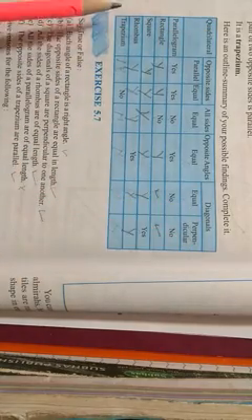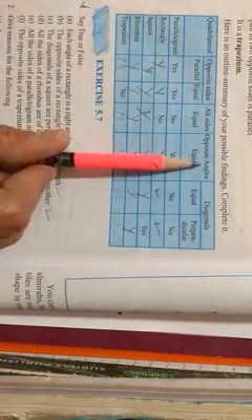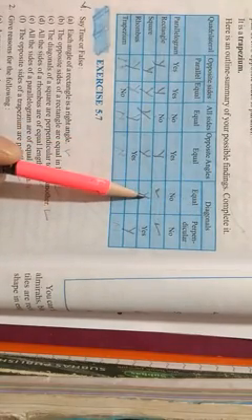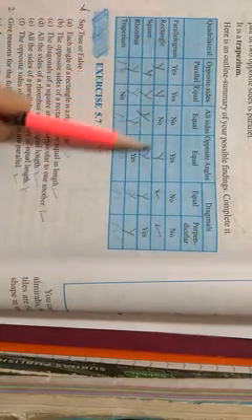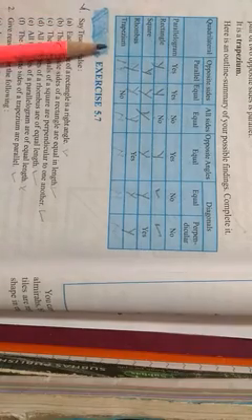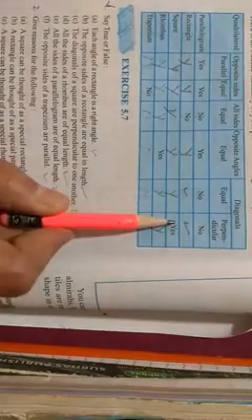Diagonals: are they equal? Yes, the two diagonals are equal. Are they perpendicular? Do they form 90 degrees? Yes, they form 90 degrees.